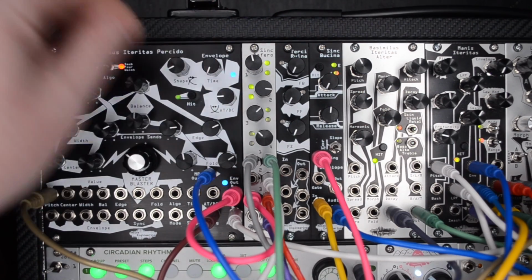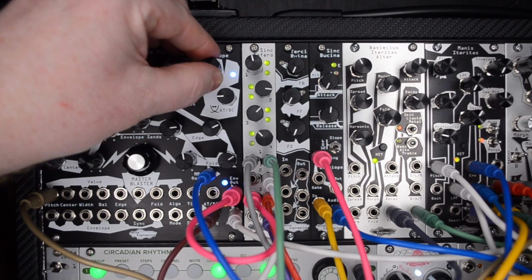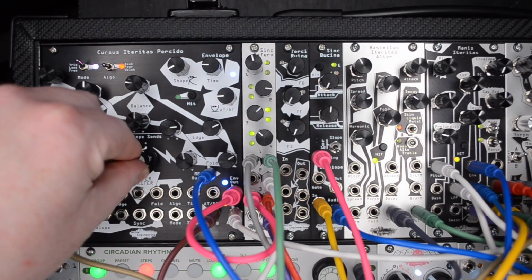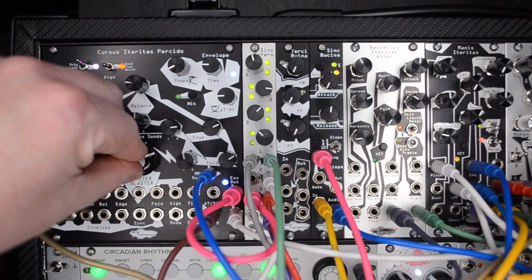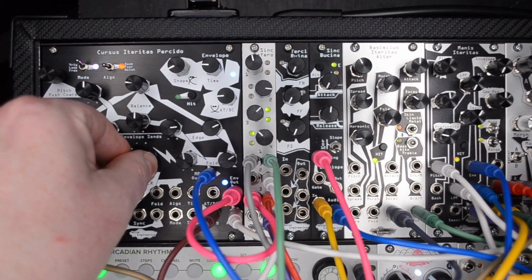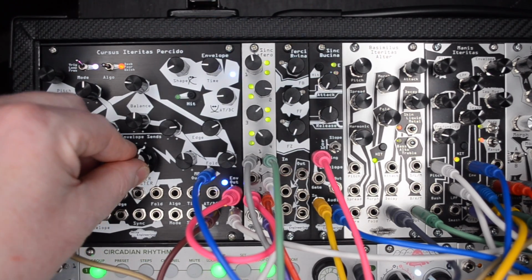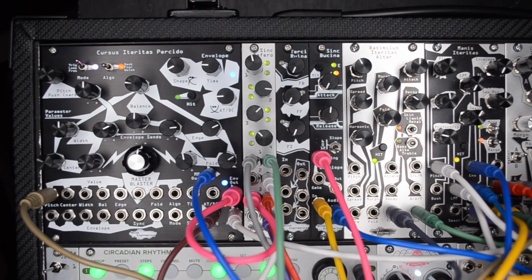All right, let's just jam out on the CIP for a bit, using as many functions as I can with the 15 knobs, 2 switches, 18 CV inputs, 2 CV outs, sync, and trig. And oh yeah, can't forget that Master Blaster!